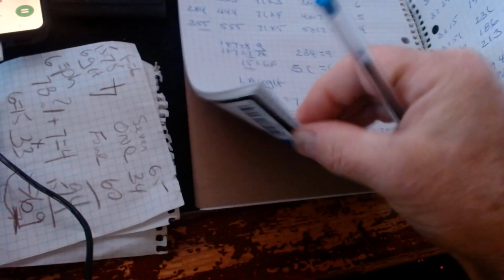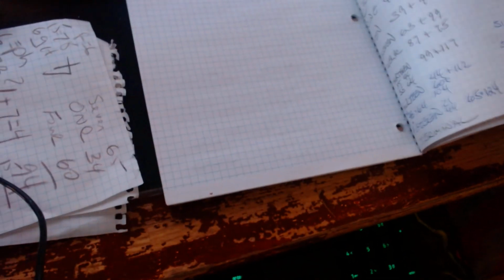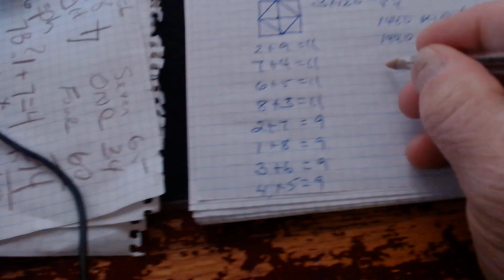So where do we get that sign from? I'm just going to see if I can pull it up on a previous page. Okay, well, I'm just going to show you right here. I'm going to show you right here what it is.